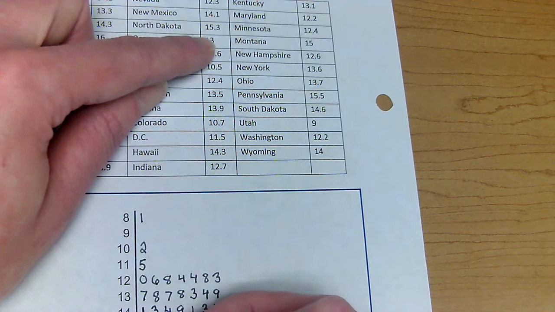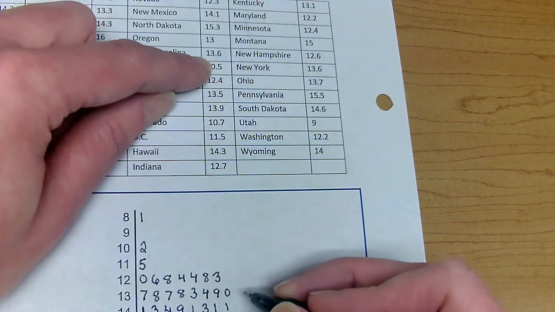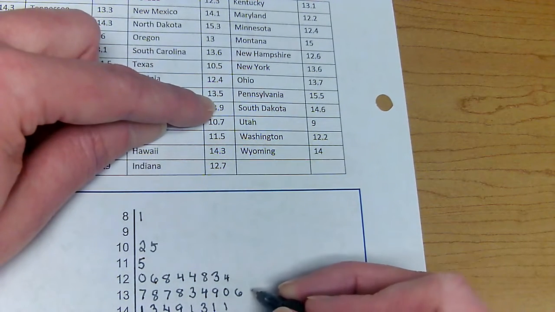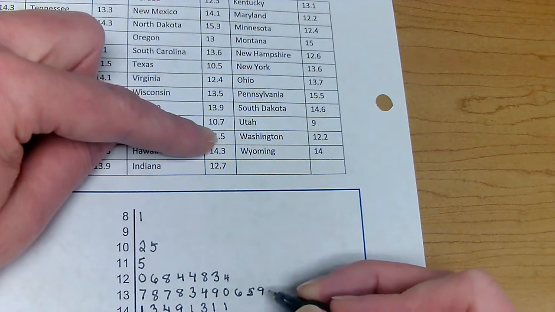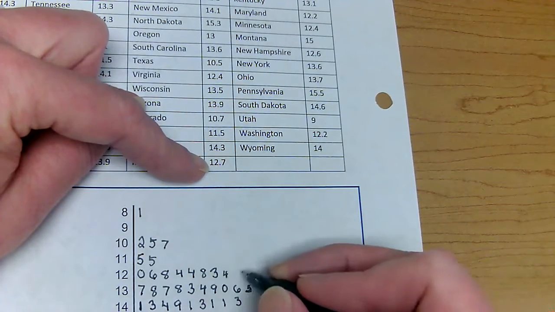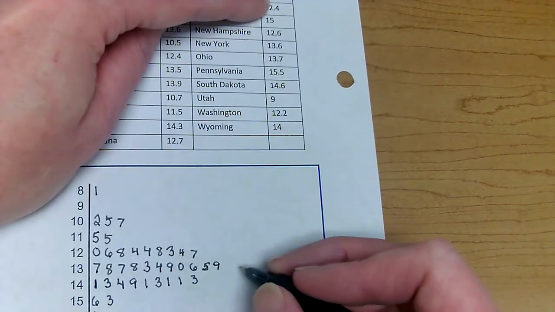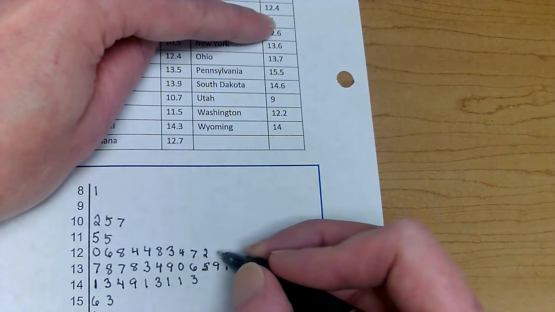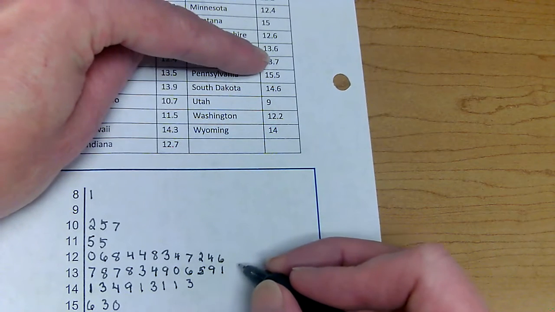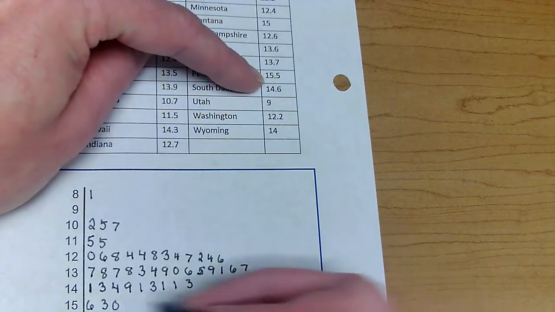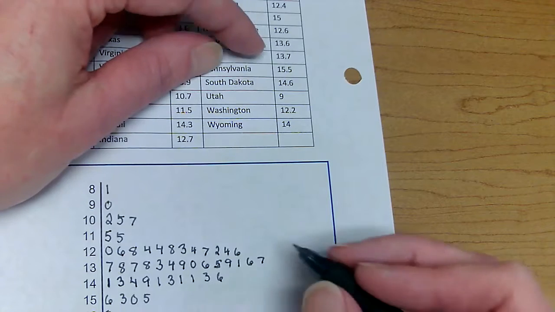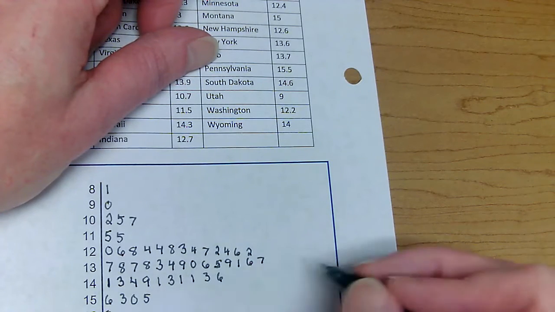14.1, 15.3, 13.0, 13.6, 10.5, 12.4, 13.5, whoops, that's a 5, 9, 10.7, 11.5, 14.3, 12.7, 13.1, 12.2, 12.4, 15 would be 15.0, 12.6, 13.6, 13.7, 15.5, 14.6, 9 would be 9.0, 12.2, and 14.